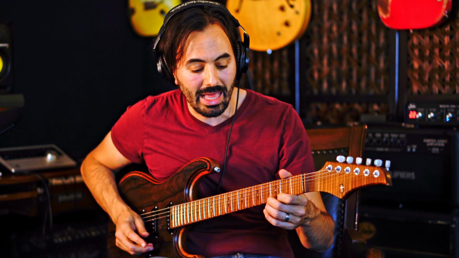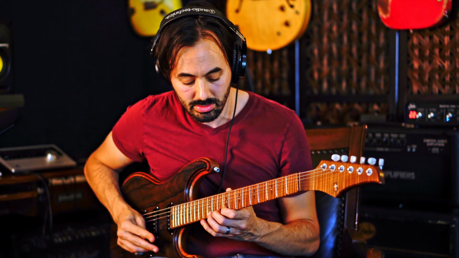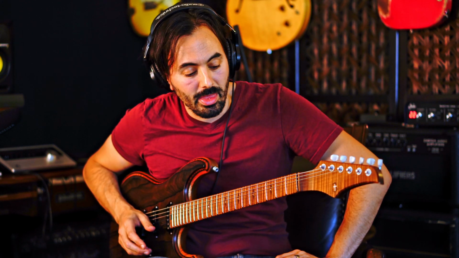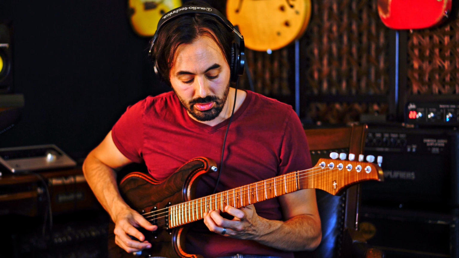Now I'm going to move through the modes, keeping them all on the high E string. So here's Dorian: 1, 2, flat 3, 4, 5, 6, flat 7, root. That is cool. All right, then we're going to do Phrygian, right? 1, flat 2, flat 3, 4, 5, flat 6, flat 7, root.